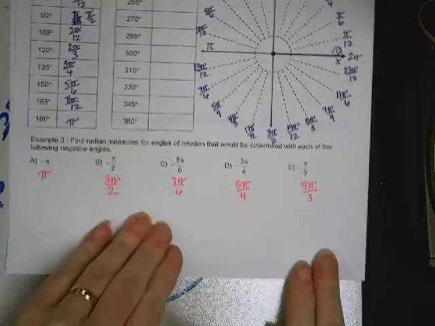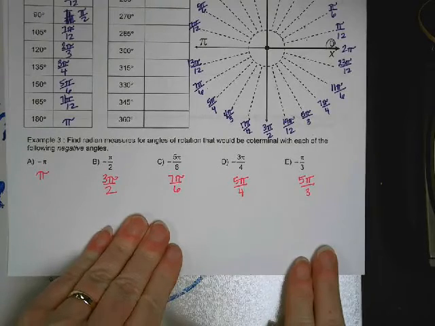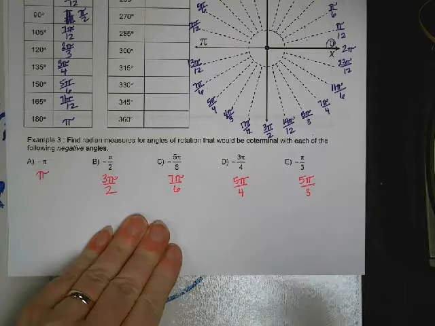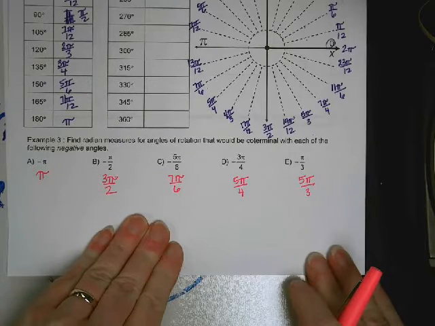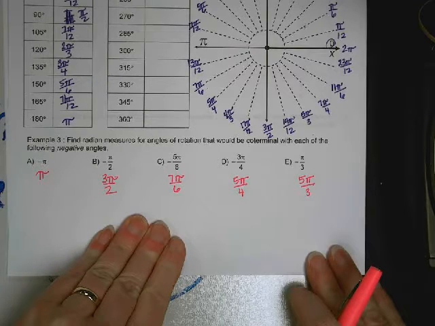Wait, I'm still copying it down. I'm sorry, I was coloring in the circle so I can remember. I was going to make sure I had it right in my head. You can go.